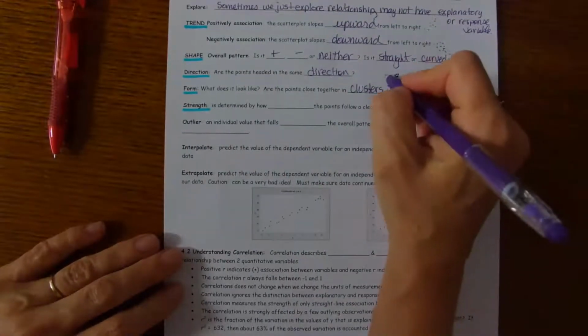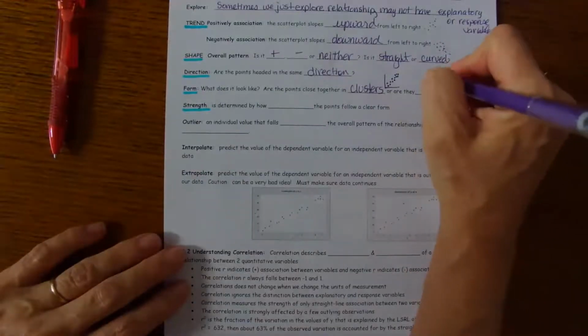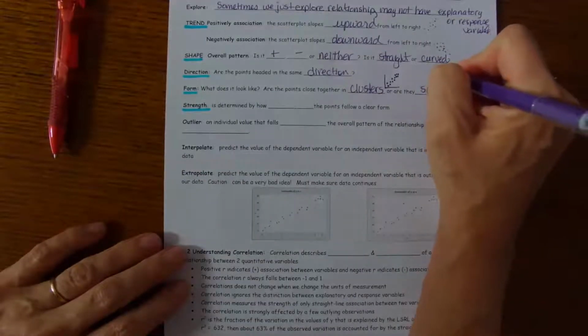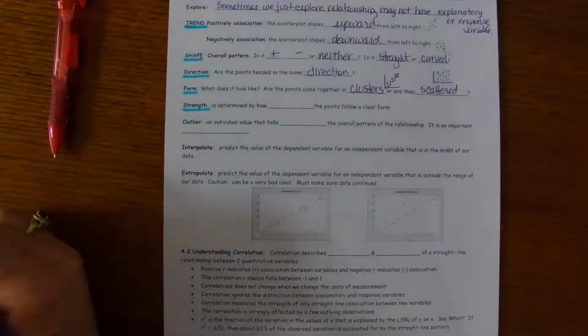You would say, if I gave you this, you'd say, oh yeah, that's going up. But if I gave you this, are these variables related? No, that looks like it's snowing out, right? If your graph looks like snow, we don't have a relationship.